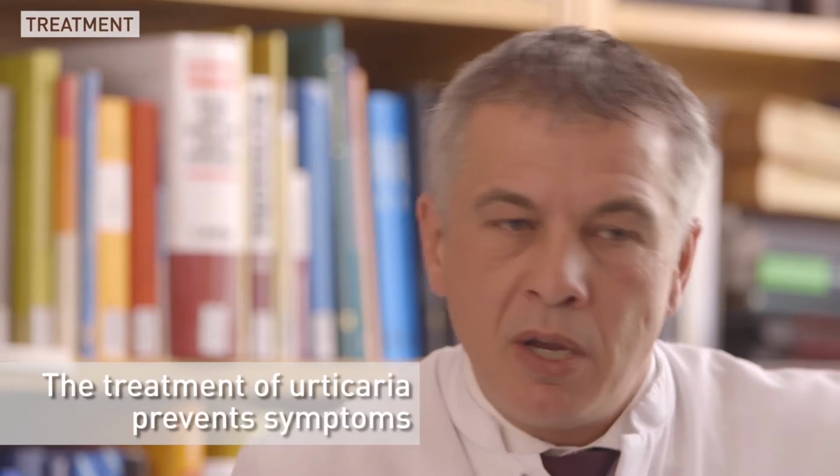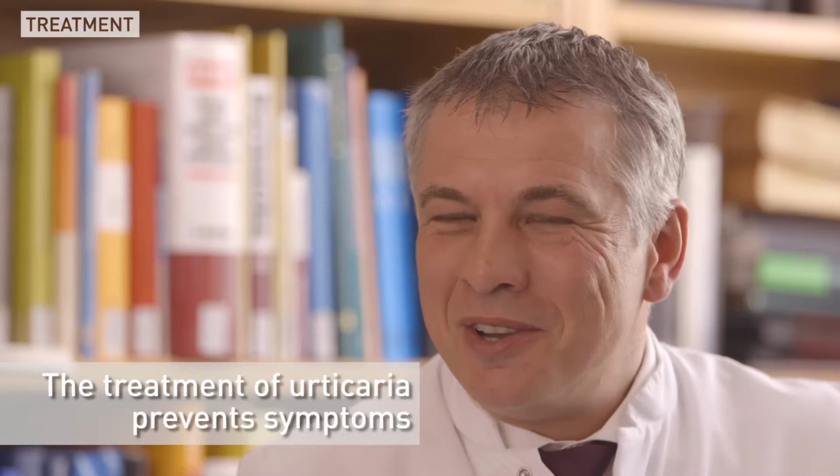That's correct. And treatment in chronic spontaneous urticaria, but also in chronic inducible urticaria, is prevention. Prevention of symptoms. We don't want patients to use the medication we recommend when they have the symptoms. We want them to use the medication to not get the symptoms. And this is very clearly stated in the guidelines.